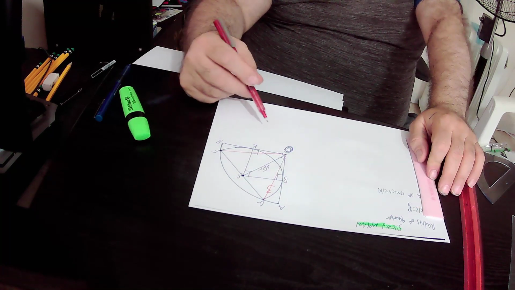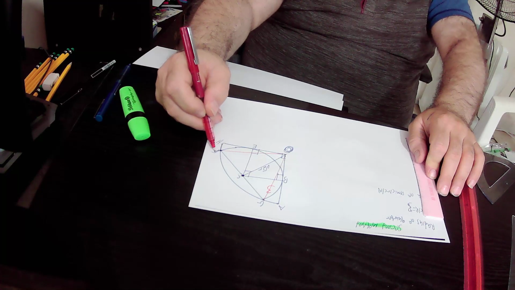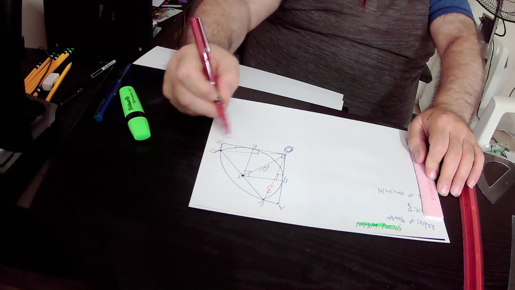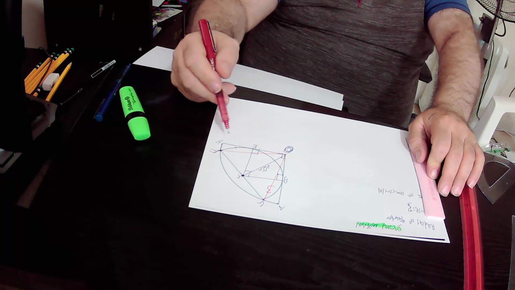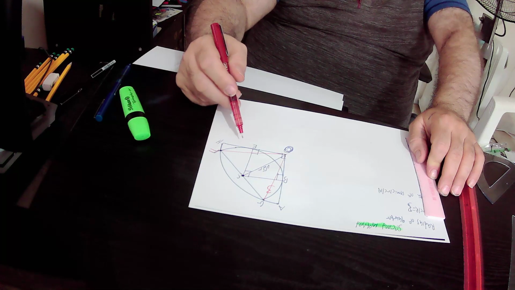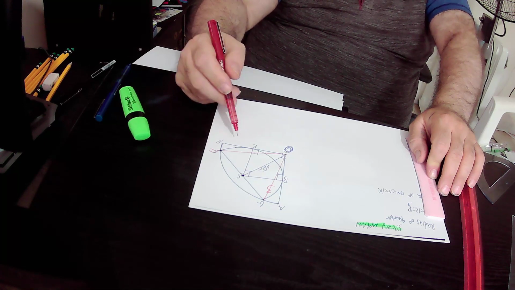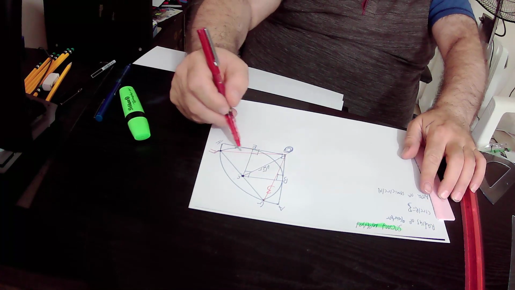What is the length of line segment OF? Again, O is the center of the quarter circle. F is a point on the quarter circle itself, therefore this is exactly the definition of a radius. OF is the radius of the quarter circle that is equal to 3 units according to what is given in the question.